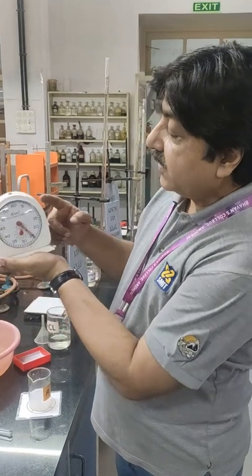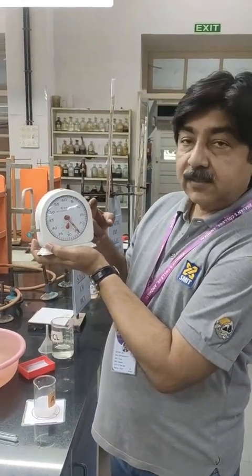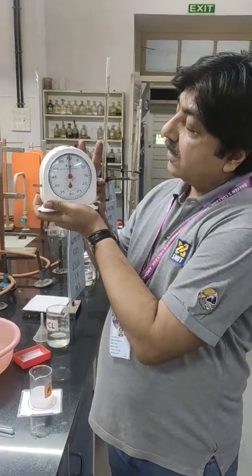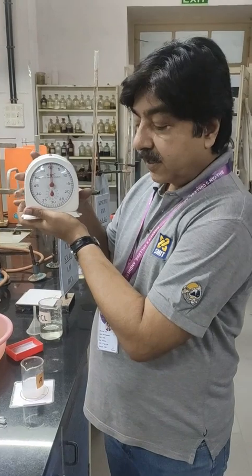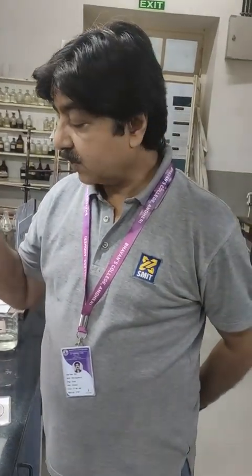Now I will reset it. As I said, how we are resetting, I will press this left hand side arm and you will see that the watch is once again reset. Now we will go for the second set of reading. So now I am preparing the second reading.